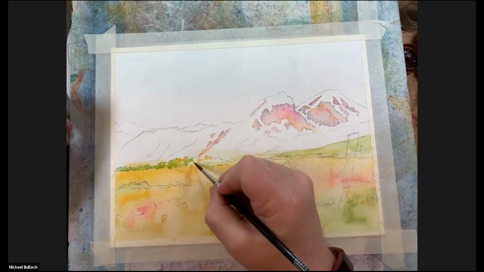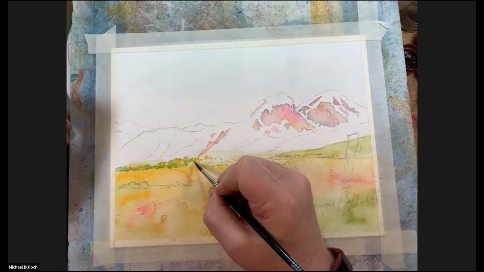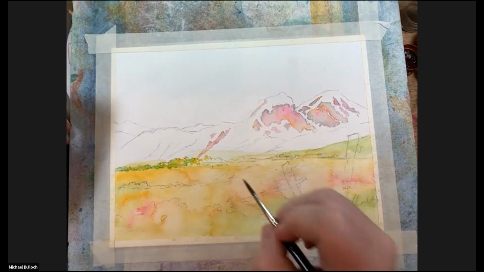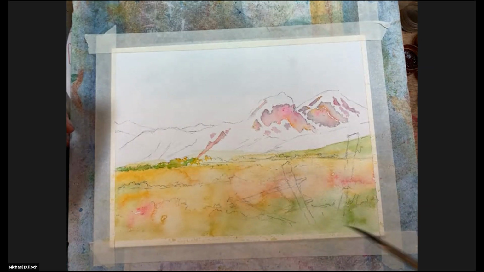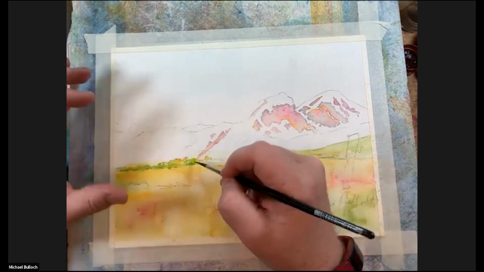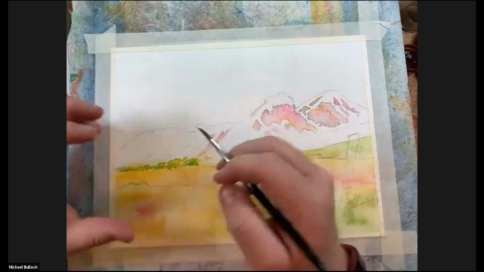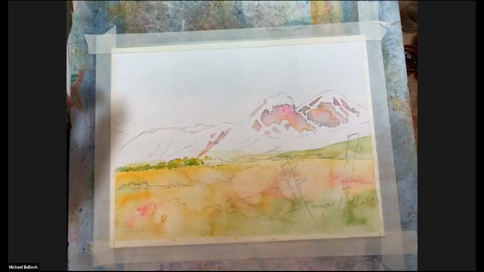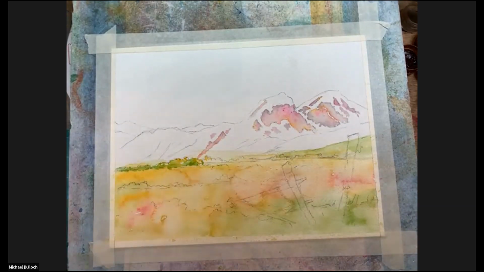I'm going to pull a little of that orange in there. It's kind of a dirty orange mix. And then back to this green. And I don't want a lot, because this is summer, so I don't want a lot of that yellow. Really, that yellow is coming from the sunlight coming in underneath the clouds.